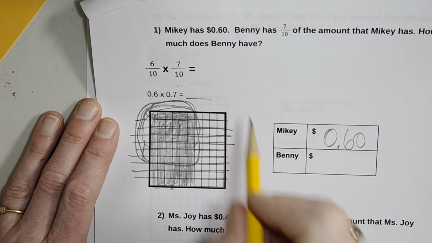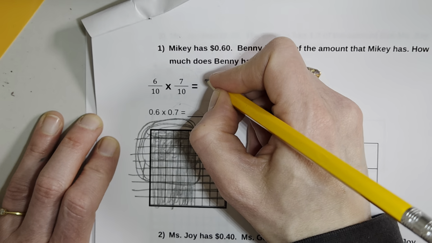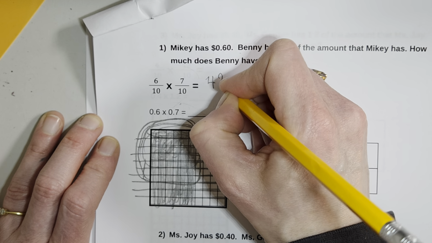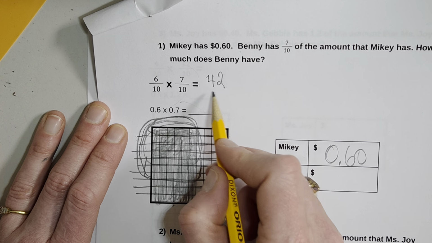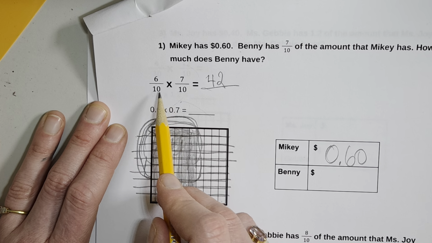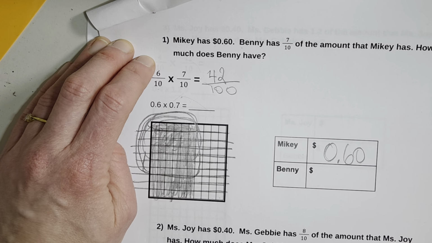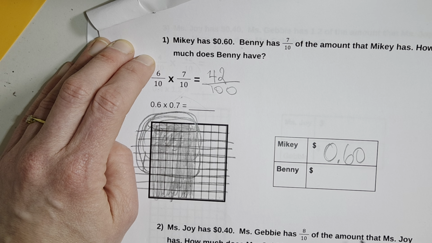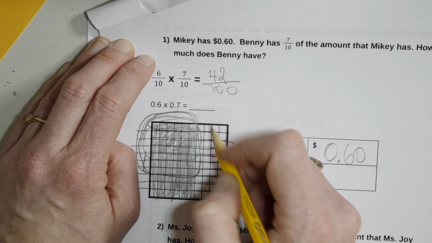Okay, let's do the math. 6 times 7 is 42. We need our multiplication chart for this. But we're talking fractions. 10 times 10 is 100. So it's 42 hundredths is our answer. That seems right to me.